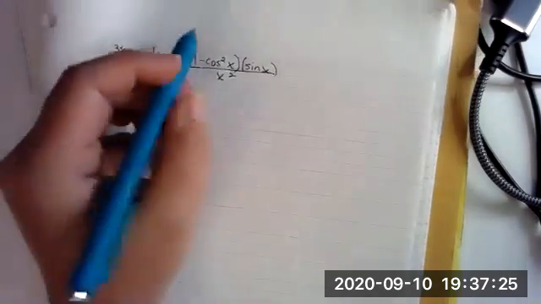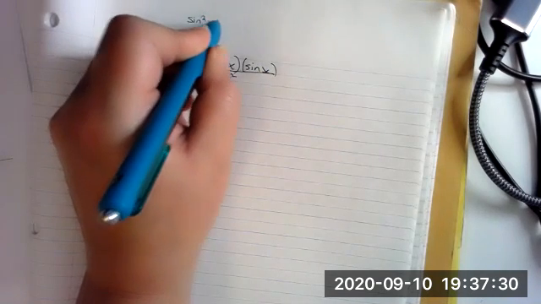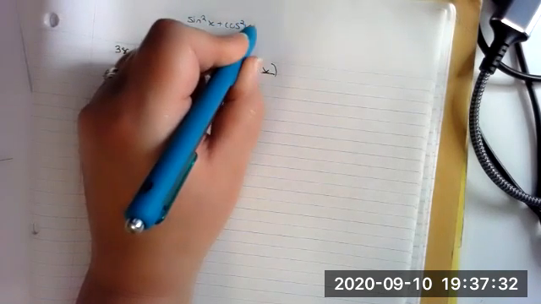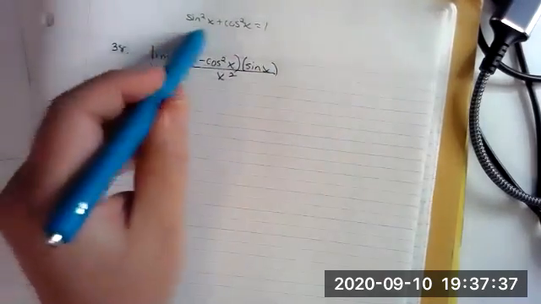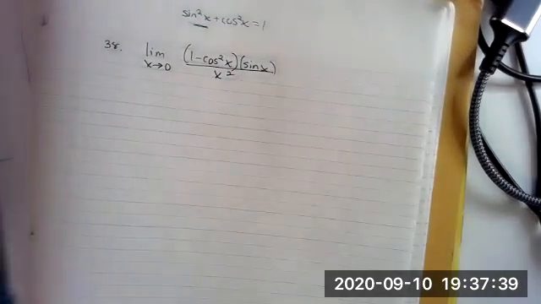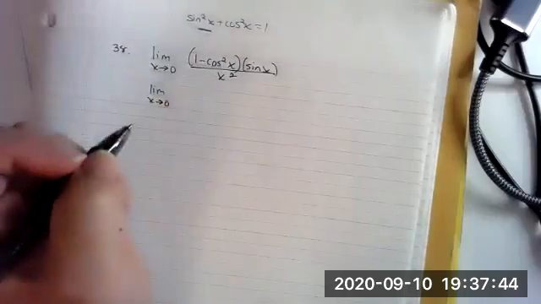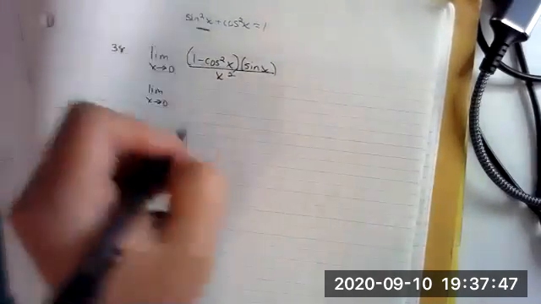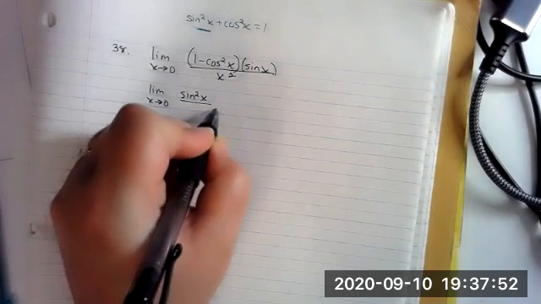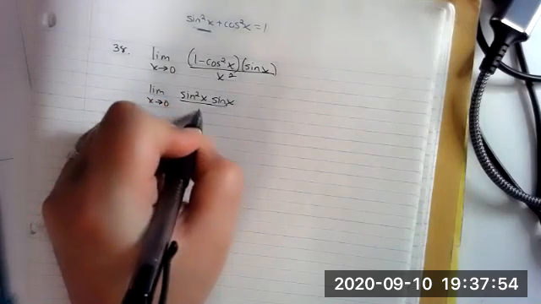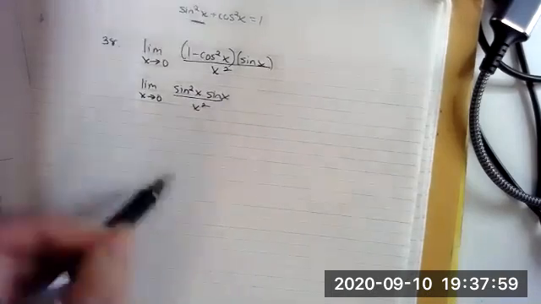You'll probably remember, hopefully, from our trig identities from pre-calculus, sine squared of x plus cosine squared of x equals 1. That's one of our trig identities. So 1 minus cosine squared of x is sine squared of x. I'm going to rewrite this as the limit as x approaches 0 of sine squared x times sine of x over x squared. Now I'm going to break these up.